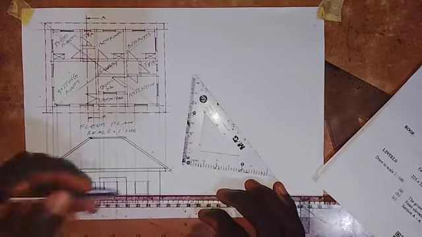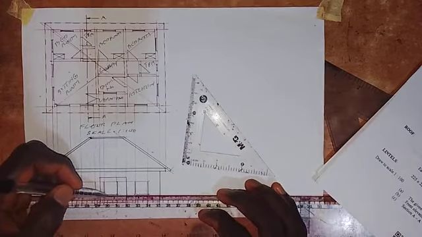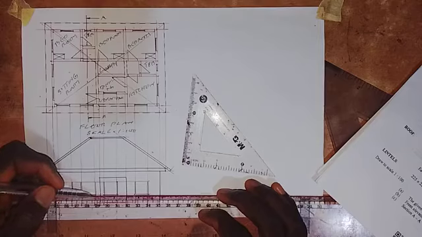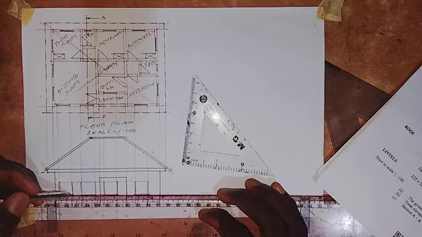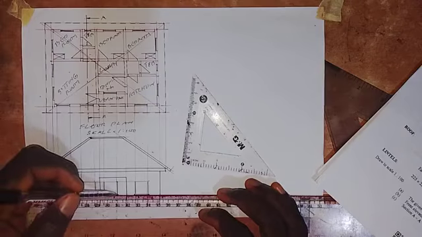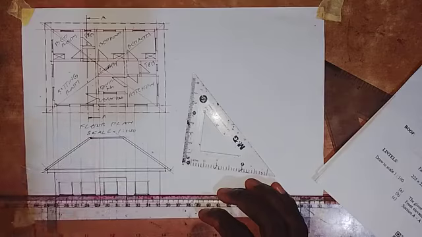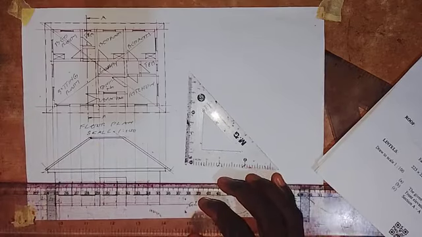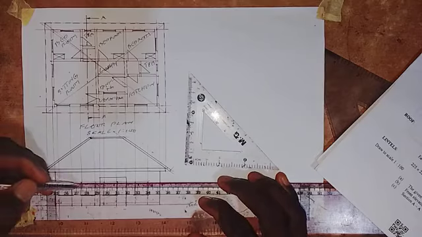Okay, up here we do the same thing. So we take it inward, 1 millimeter.